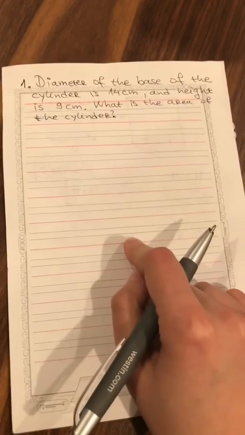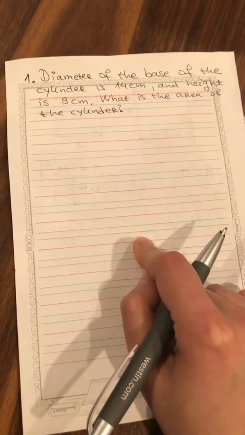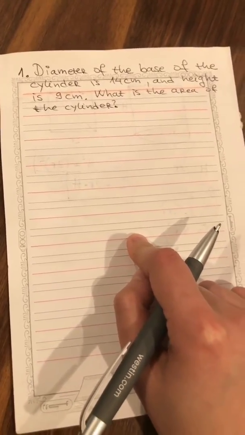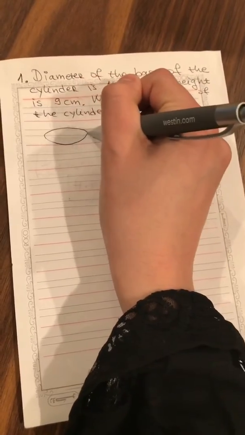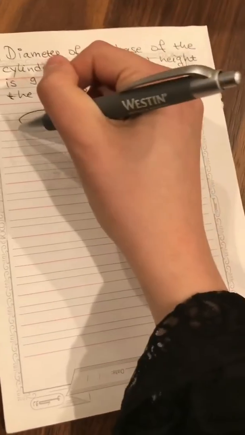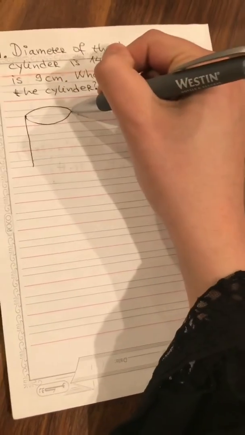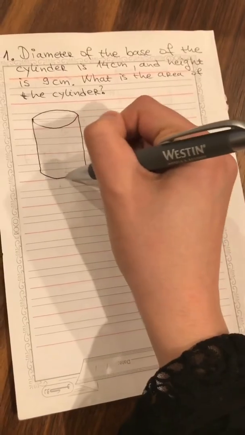Rule number 1, before doing any kind of geometry problem, you have to do a picture so you know what you're actually doing in your problem. So we are dealing with a cylinder and let's make a drawing of one.